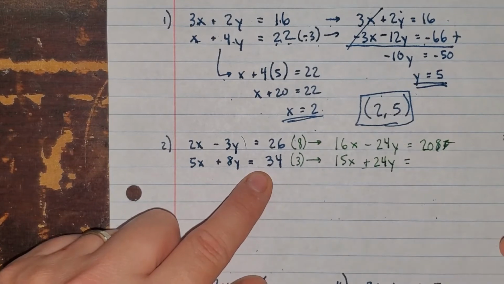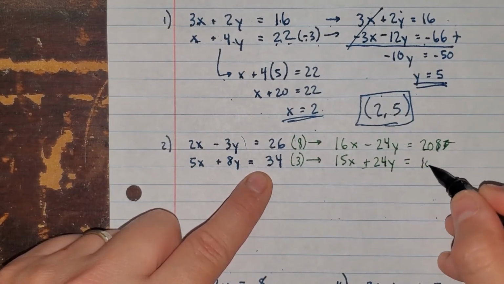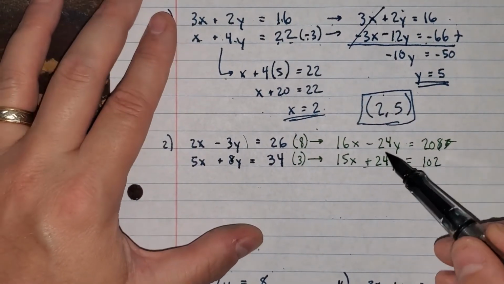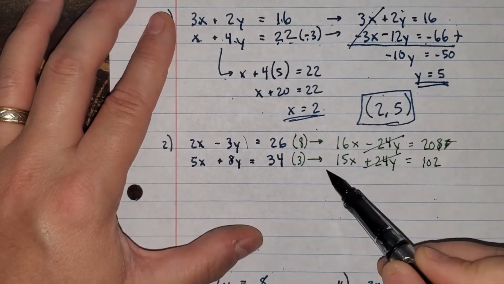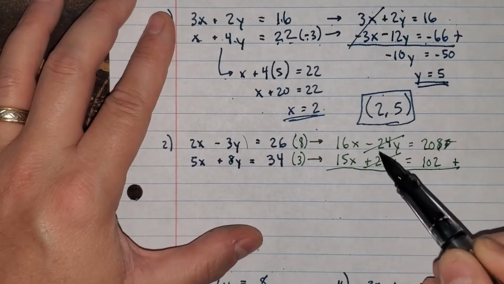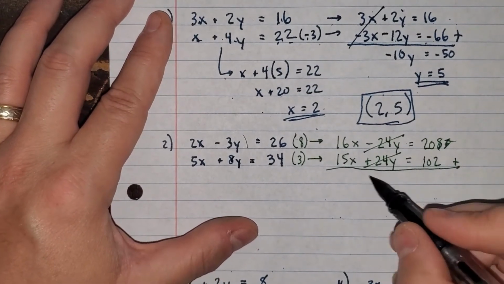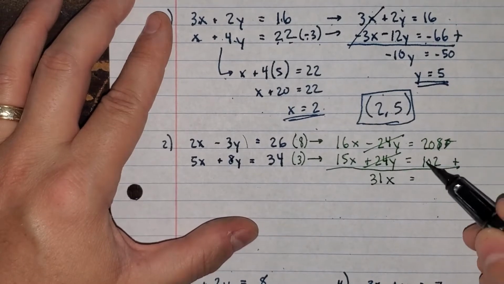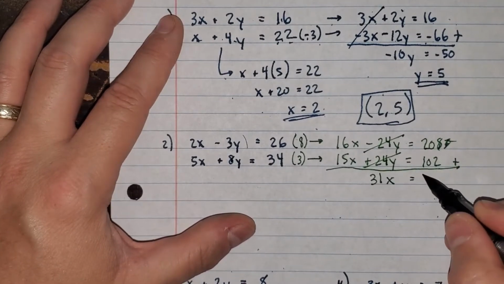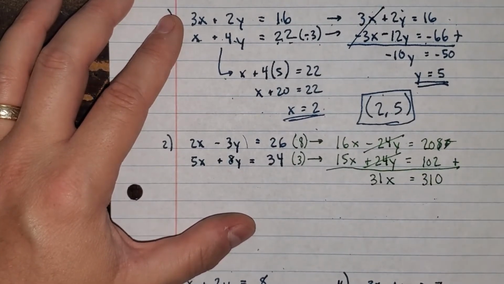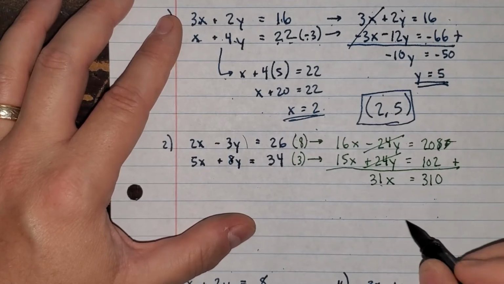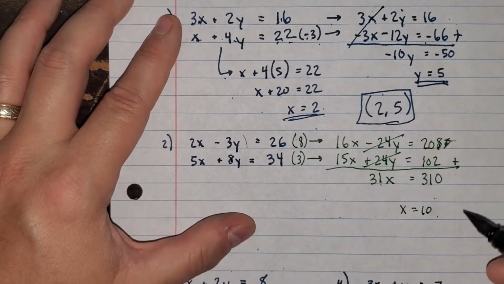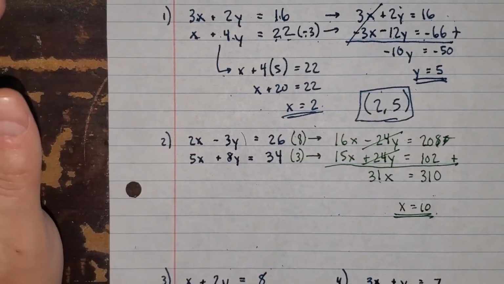And then 34 times 3 is going to be 102. Cool. All right, so what happens here? Add these together, those cancel out. All right, 15 and 16 makes 31x. And then 208 and 102 makes 310. And if I divide both sides by 31, I get x equals 10. Cool. X equals 10. Now what?